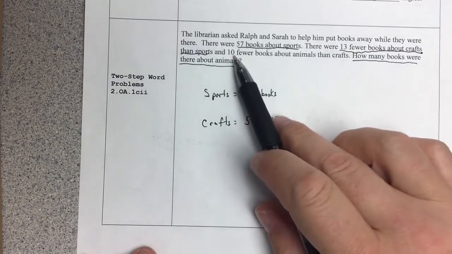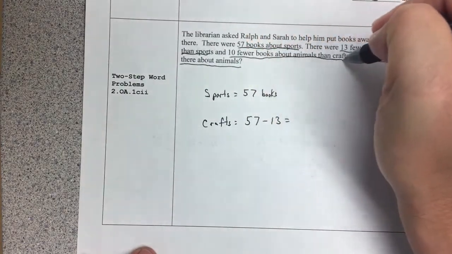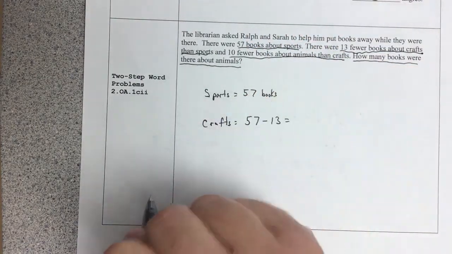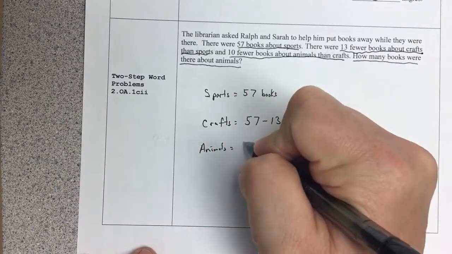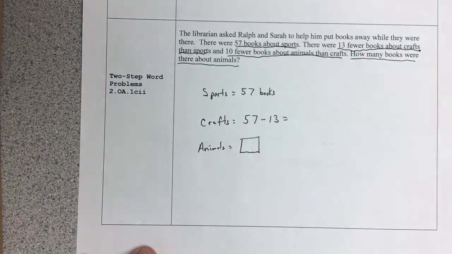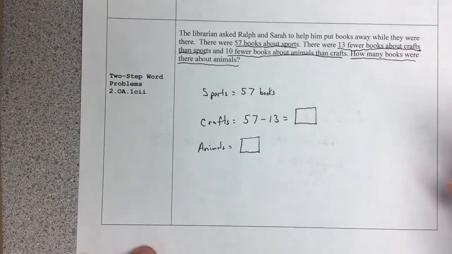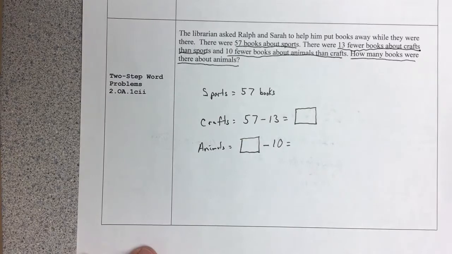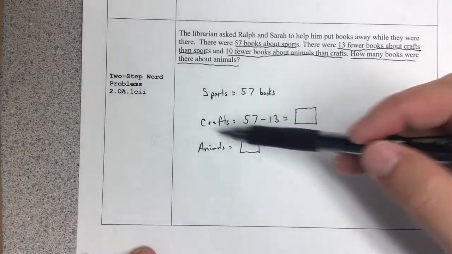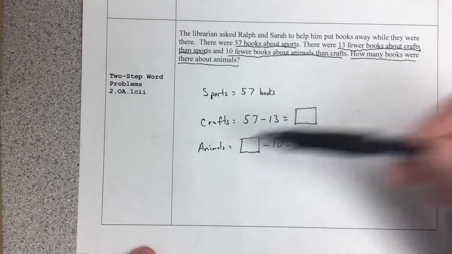And it says 10 fewer books about animals than crafts. So once I get this answer, we'll draw a mystery box, a blank, because I don't know how many animals. And I'm going to put that box up here too, so I know that's where that answer is coming from. And then I need 10 fewer, so I'm going to take away 10 from there. So what this tells me is I need to find out how many books about crafts I have, and then I can use that information to find out how many books about animals.